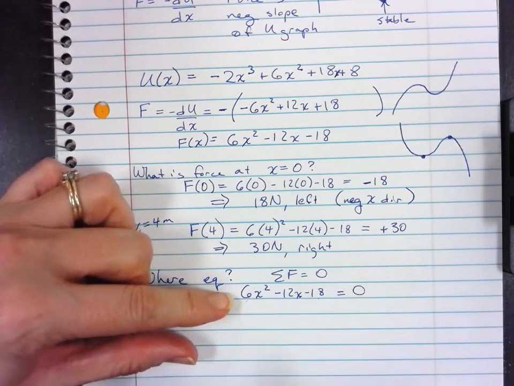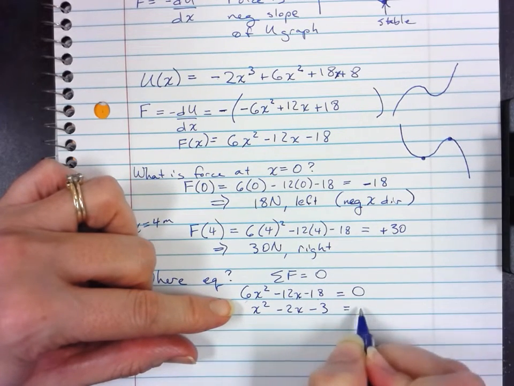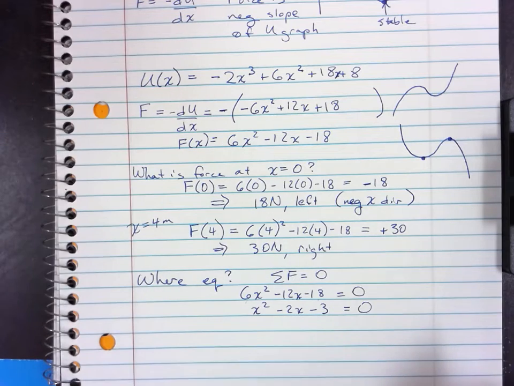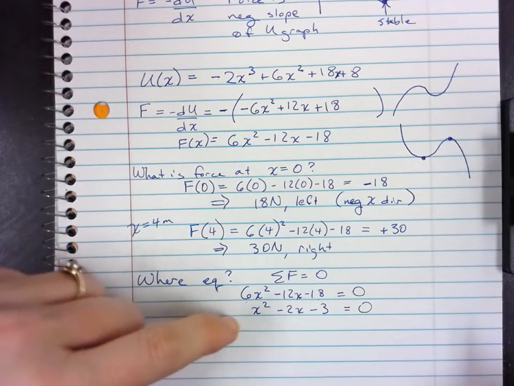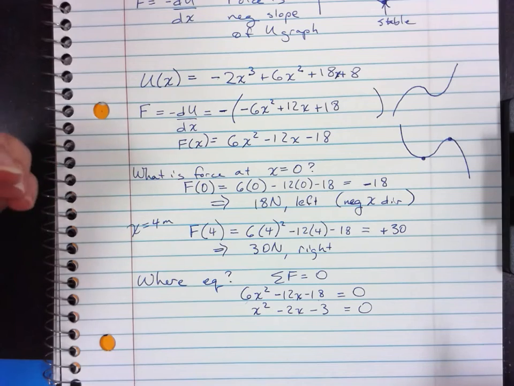So I'm going to divide this whole equation by 6, and I get x squared minus 2x minus 3 equals 0, because 0 divided by 6 is 0, of course. Now again, it took me a while to come up with this function because I wanted to make it easy. This is factorable. In general, if you didn't know, you'd use the quadratic formula.